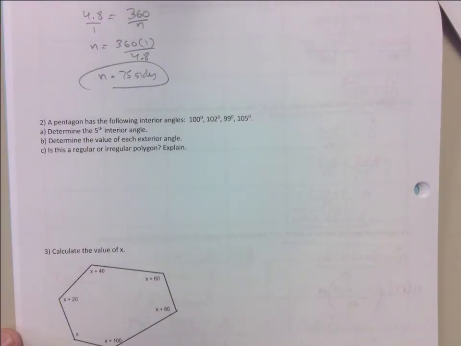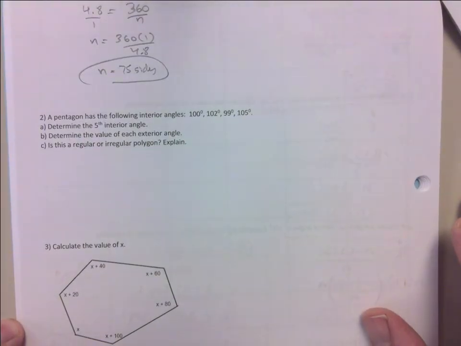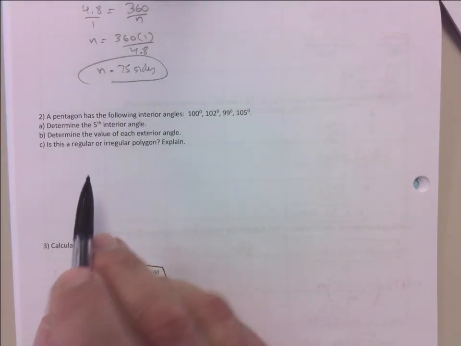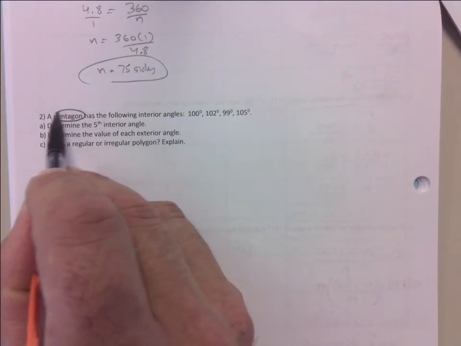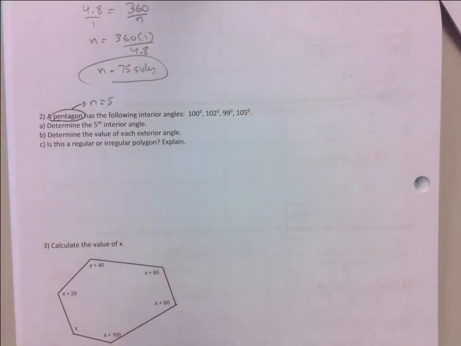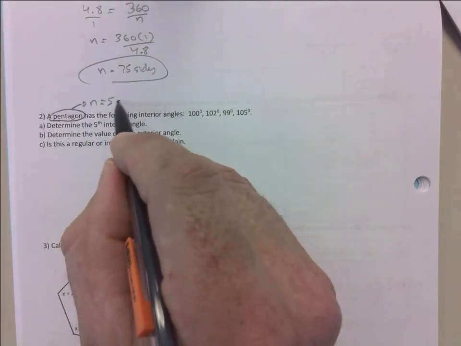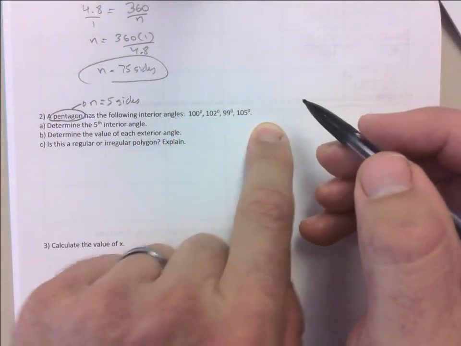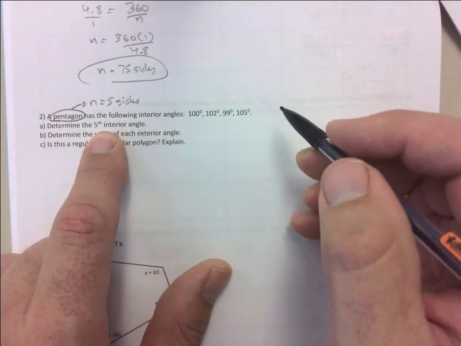All right. Next. What about this one? Okay. I actually like this one. I haven't talked about names yet, but pentagon, n is equal to 5, right? 5 sides. I will talk about names today. And so you've got 4 angles already. It says determine the angle of the 5th.